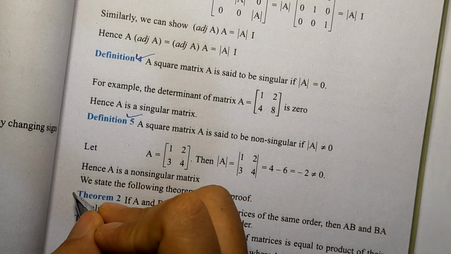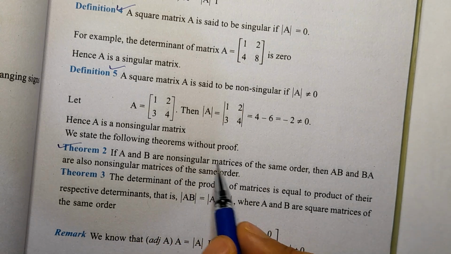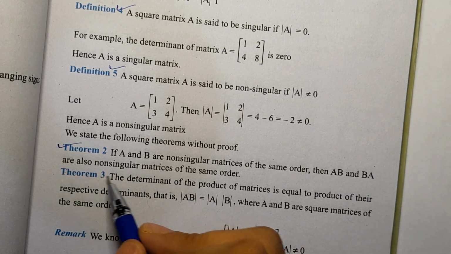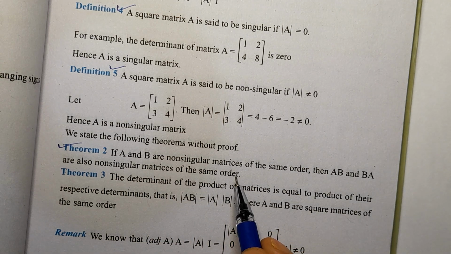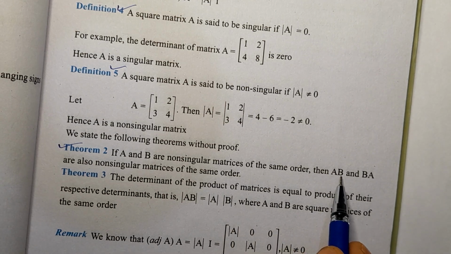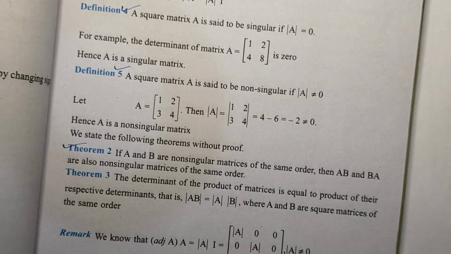Now theorem 2. Theorem 2 states that if A and B are non-singular matrices of the same order, then AB and BA are also non-singular matrices of the same order. It means if we take the matrix A and matrix B that are non-singular, then their product AB or BA will also be non-singular. That is theorem 2.